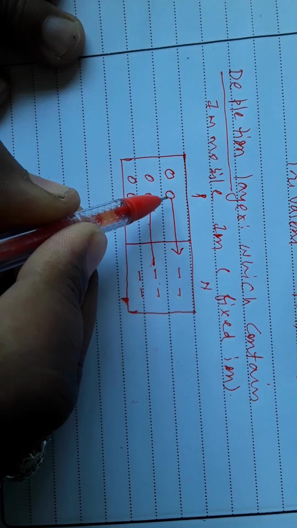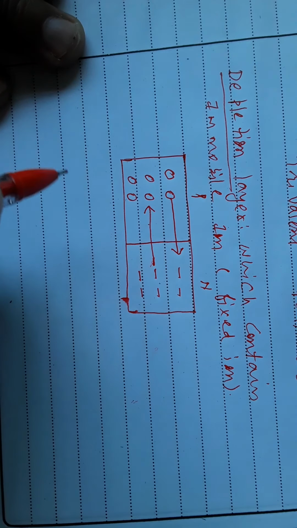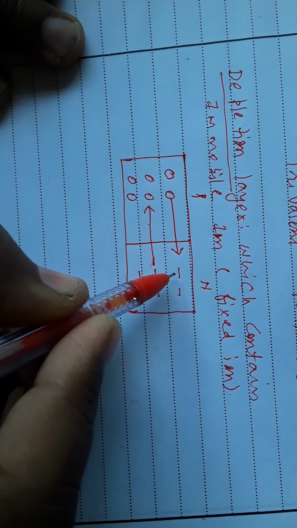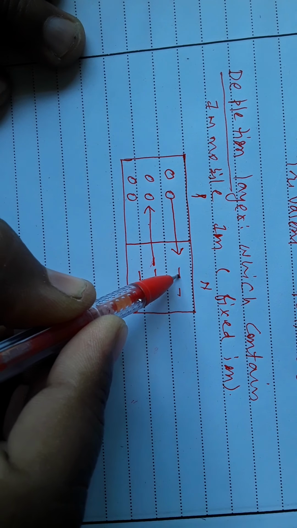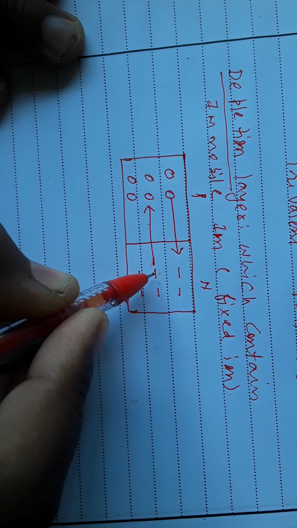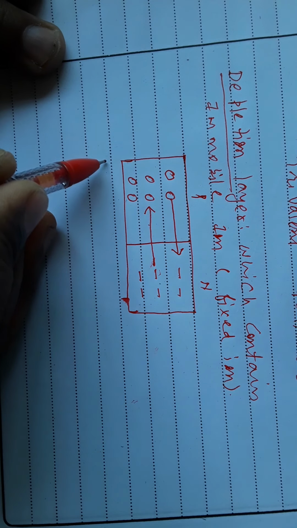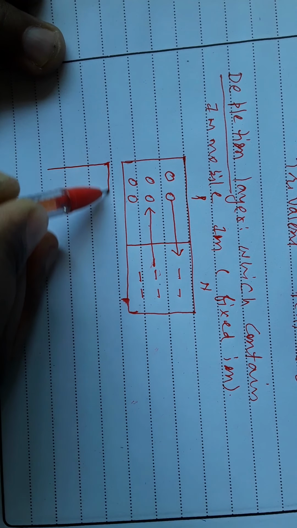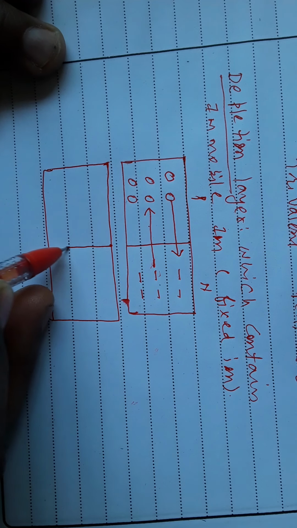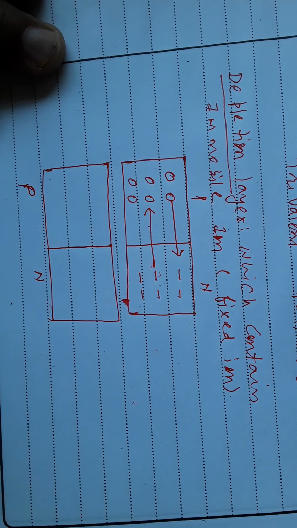When the hole enters into the N region, then we can say vacancy is created, and when the electron enters into the P region, then here vacancy is created. Now we can draw another diagram of the PN diode. This is P-type, this is N-type.